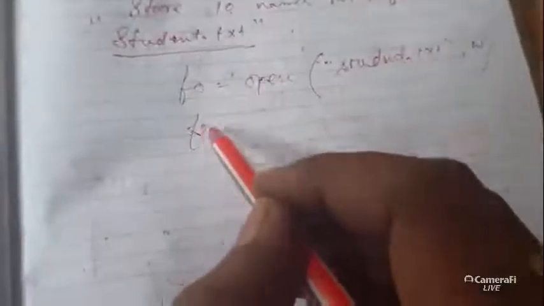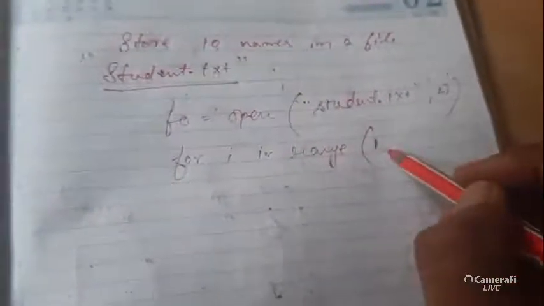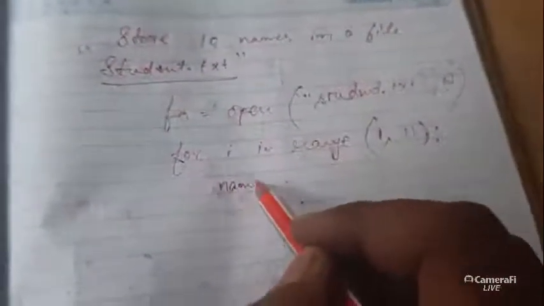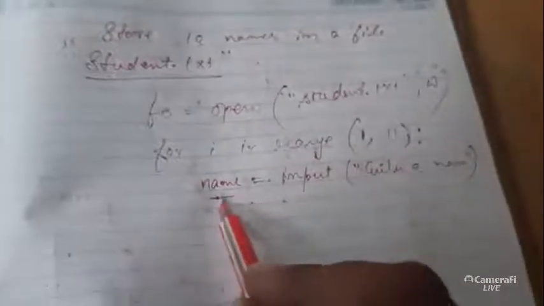After opening the file, now you want to store 10 names. So for easier purpose, I am taking one loop, for i in range, then within brackets I am taking 1, 11. So what will happen, this loop will run for 10 times, 1 to 11 minus 1, that is 10. Now one by one I will input some name. So name equals input, enter a name. So in this name variable the name will be entered.